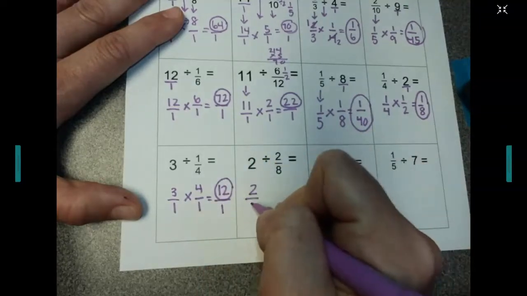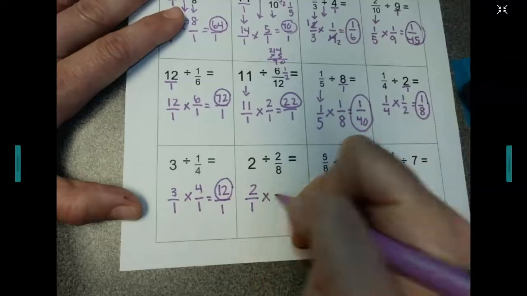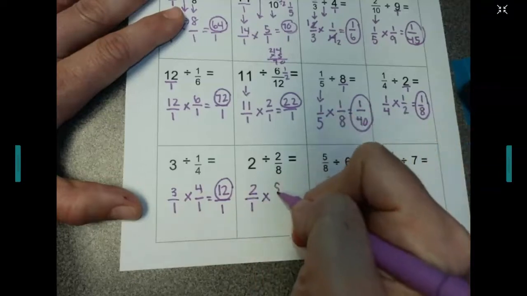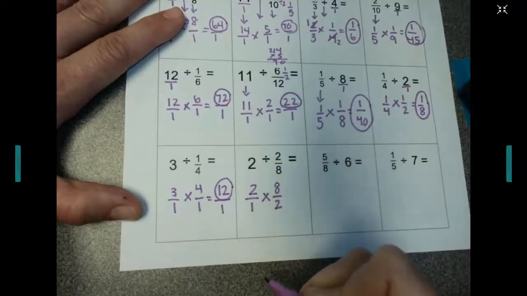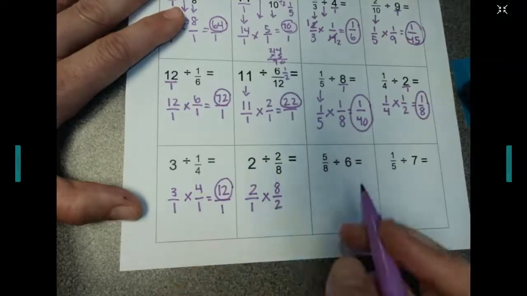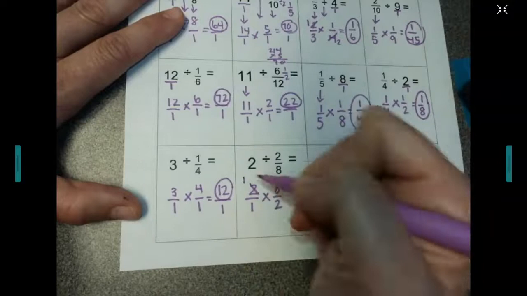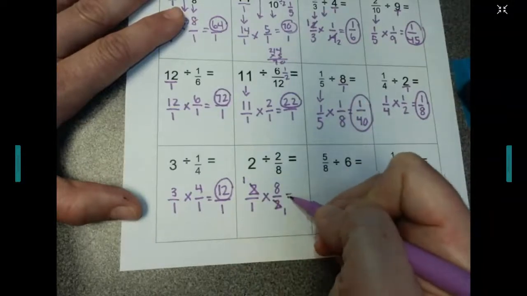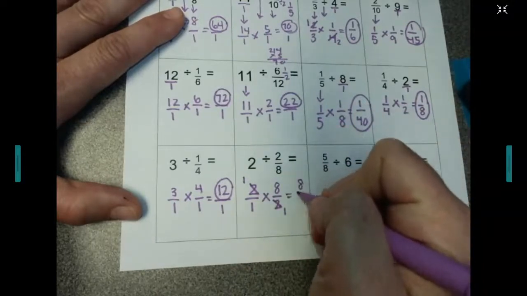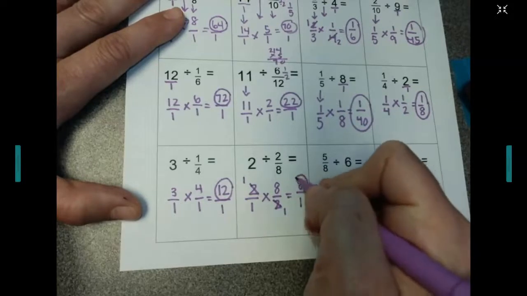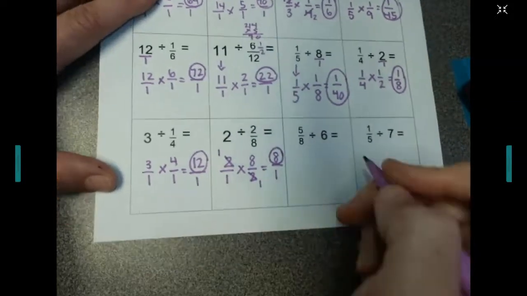2 comes down as 2 over 1. Division changes to multiplication. I'm going to flip it to 8 over 2. You could have simplified this first, but by not doing that, we can cross cancel. 2 goes into 2 once. 2 goes into 2 once. 1 times 8 is 8. 1 times 1 is 1. So we get 8 as our answer.